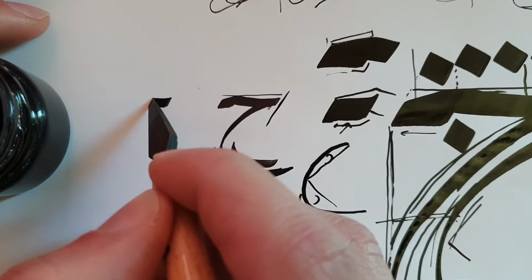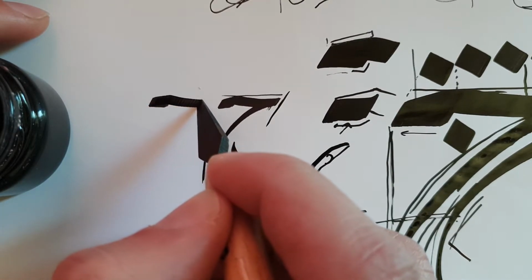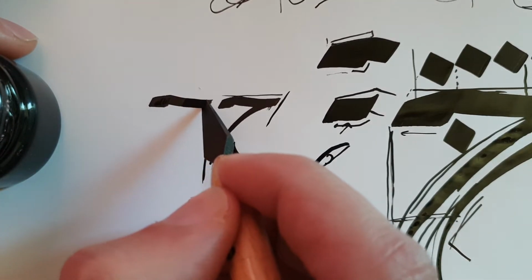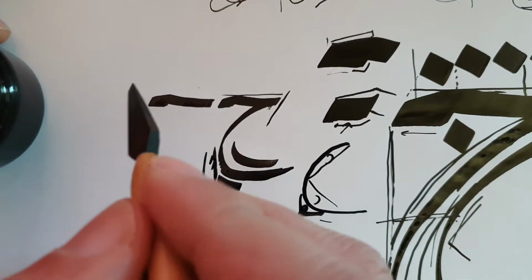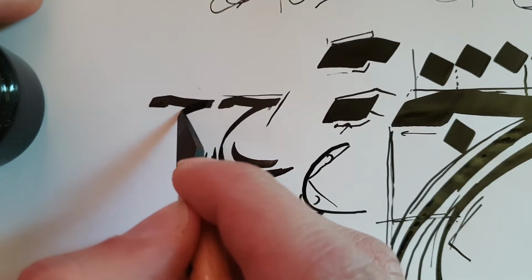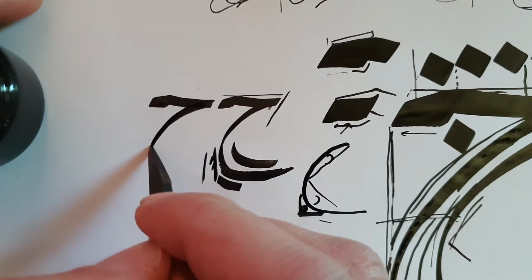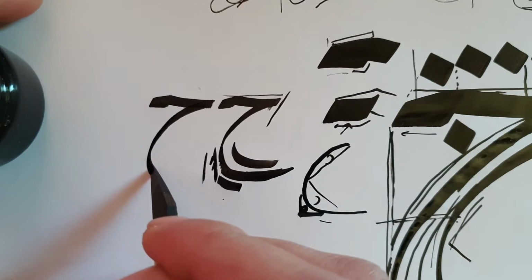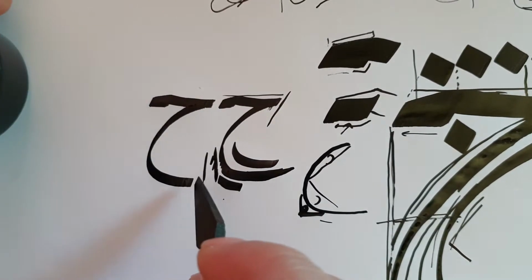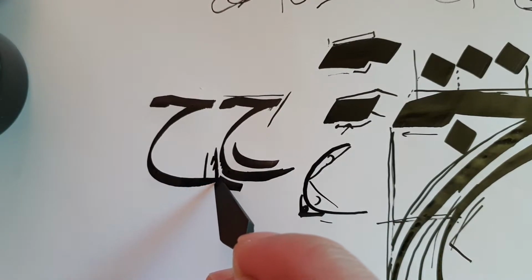So again, down, left, up, then left, then starting from here, if you would like to, going to the left, the pen would straighten up, then you would get the nice curvature down below here that would take you straight to the right.